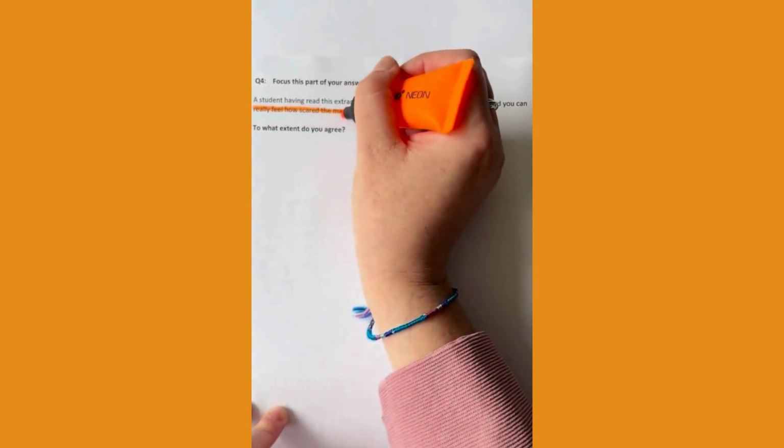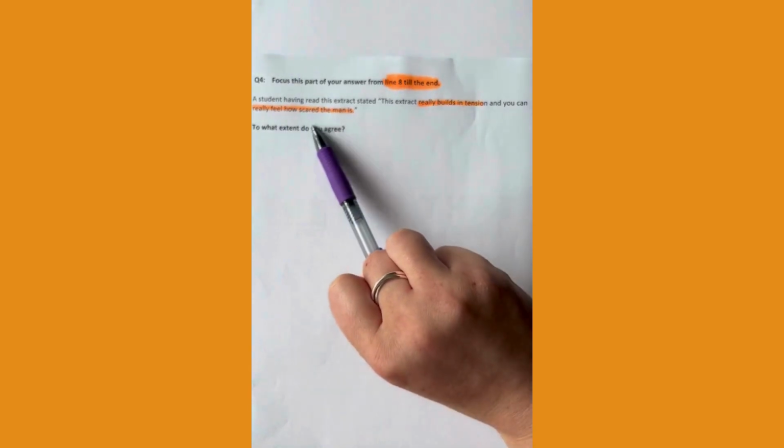The next step is you need to make sure you know what the focus is. So in this case, we have to read the statement and find those key words. It's really important that we find those key words in order to be able to answer the question. A student having read this extract stated, "This extract really builds tension and you can really feel how scared the man is." So now we know that when we go back to the text and we look in that specific section, we are looking for anything that builds the tension, anything that shows how scared the man is. So that's the first stage of this question.